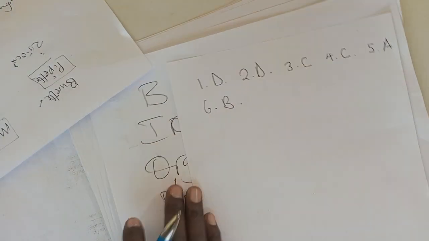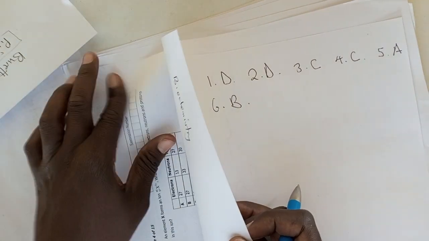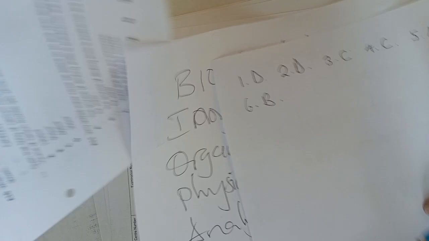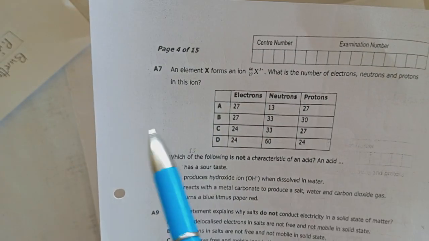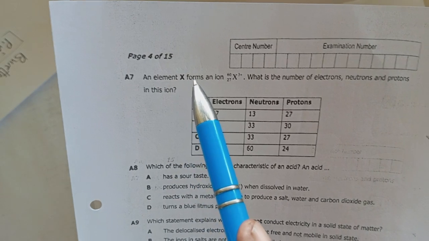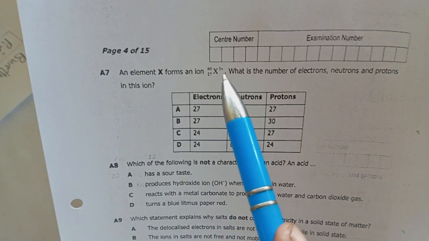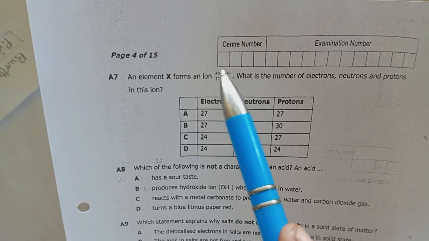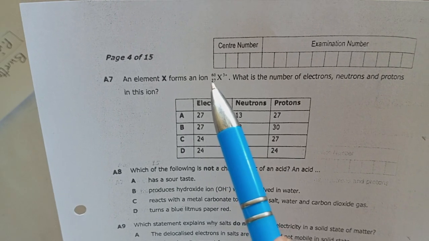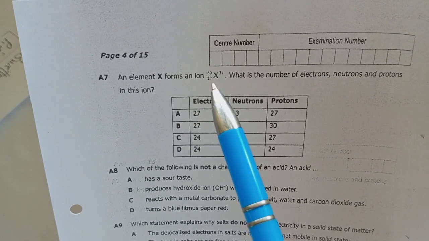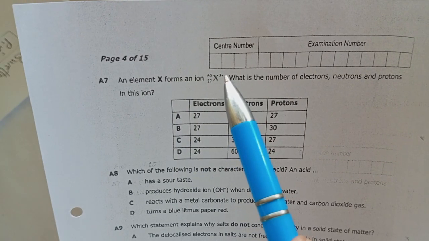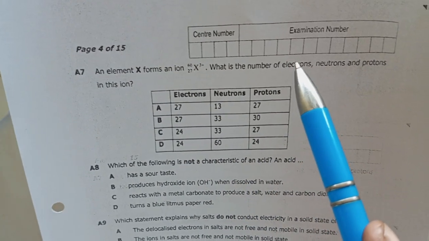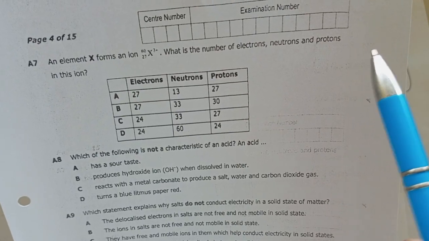We move forward. We go to question 7. This is what the question reads. Question 7 says an element X forms an ion. This X has 60 as the mass number and 27 as the proton number, but there is a charge of 3 plus here. What is the number of electrons, neutrons, and protons?